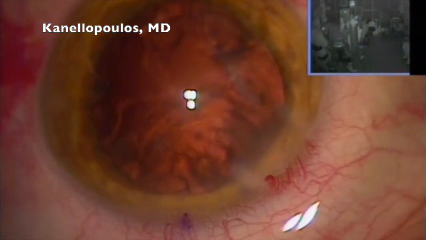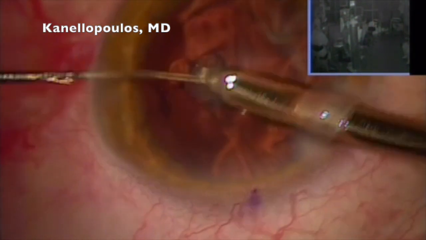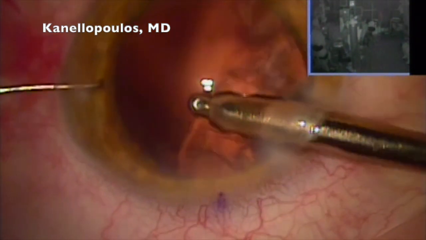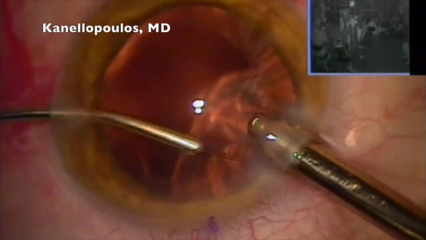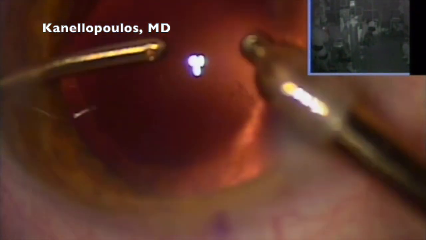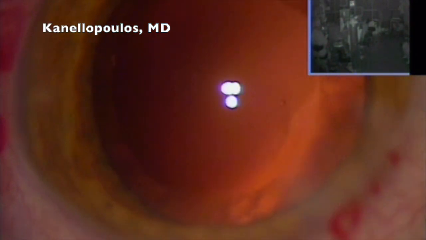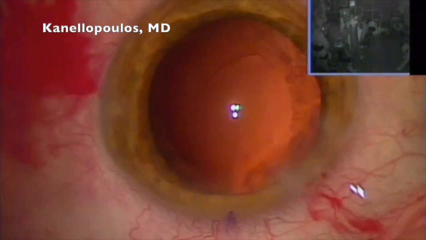So the nucleus is out, and we can all appreciate this was a significant cataract for the patient. His vision was down to 20/70, and he was still driving. We'll pretend we never heard that. Using my split with my left hand, remove the cortex under my main incision. I like this trick. Nice bag fill with methylcellulose. I'm coming in, polishing the capsule. Here I'm filling in with methylcellulose.